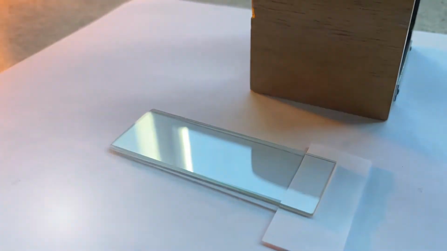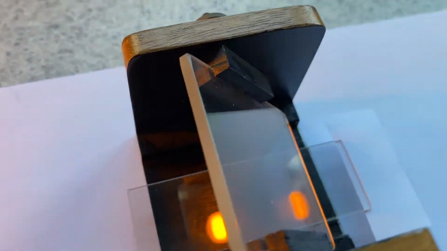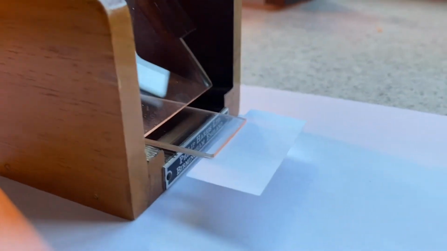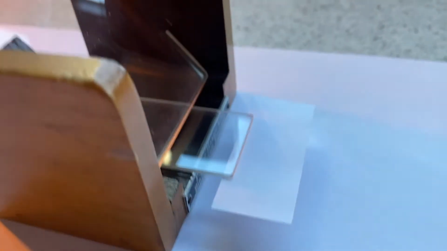beam splitter. So there's my microscope slides slotted into the beam splitter there. A little air wedge between the two microscope slides, produced by that little sheet of printer paper. I've put the printer paper in about 4 millimeters from the edge of the microscope slides.